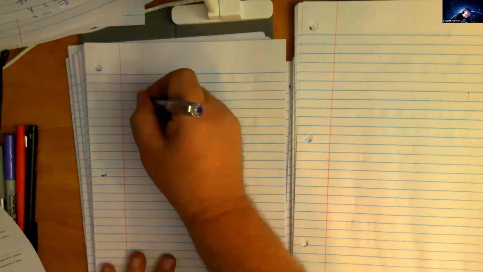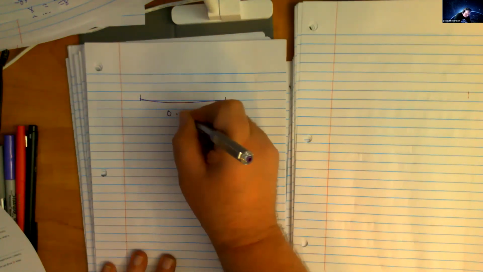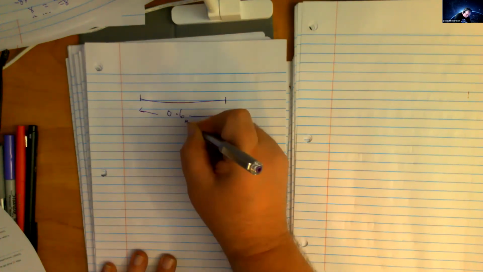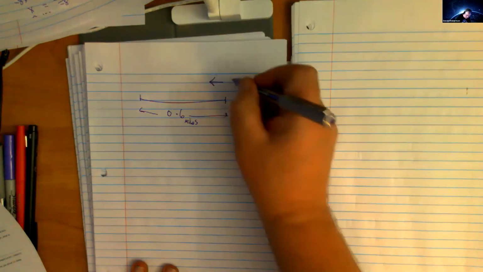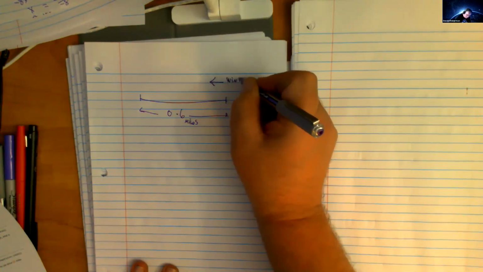Okay, so I'll do my little picture. The distance between here and here is 0.6 miles. Let's have the wind being that arrow, and we'll call it X because we don't know what it is. It's very similar to the water current, isn't it? Although it's wind, it's pretty much the same story.